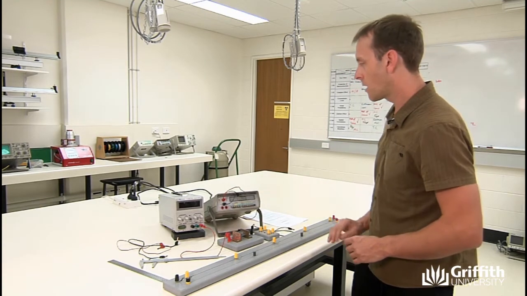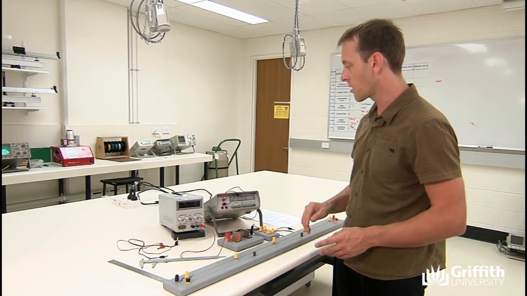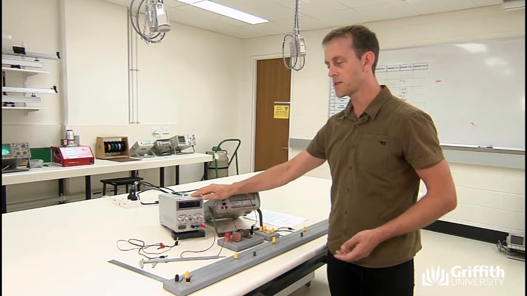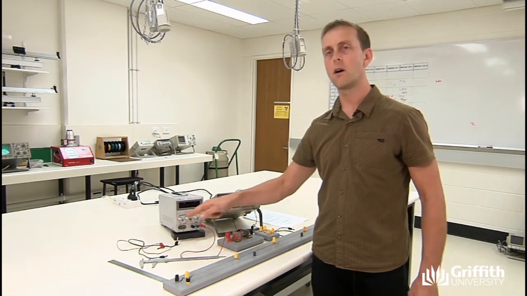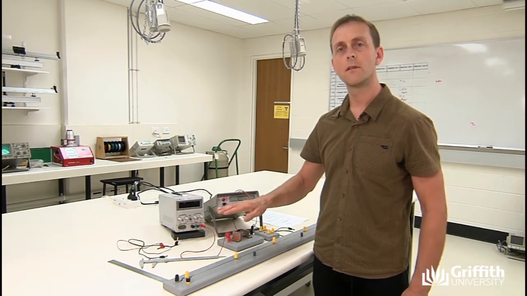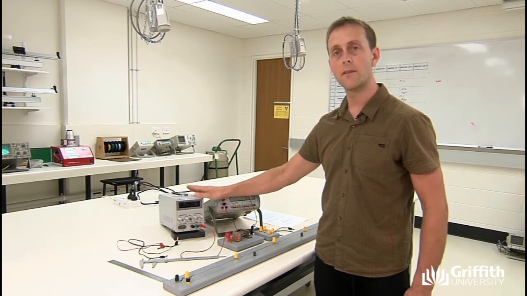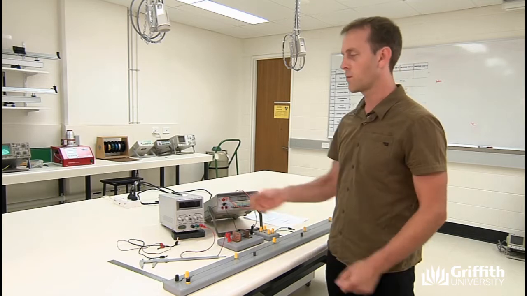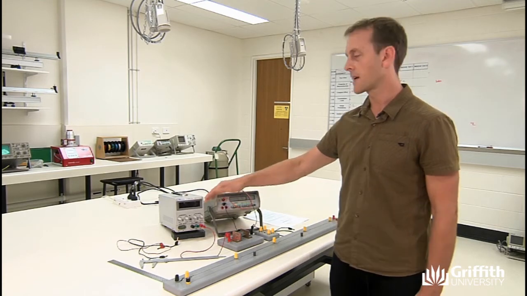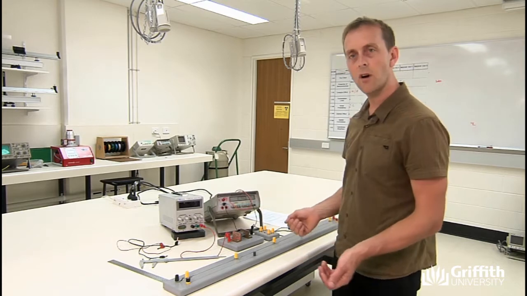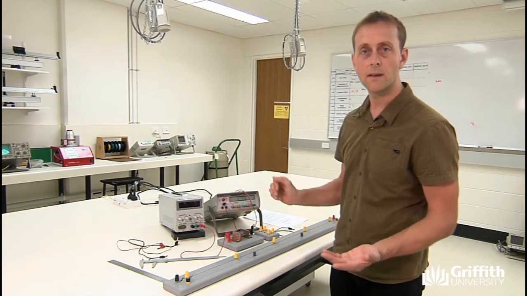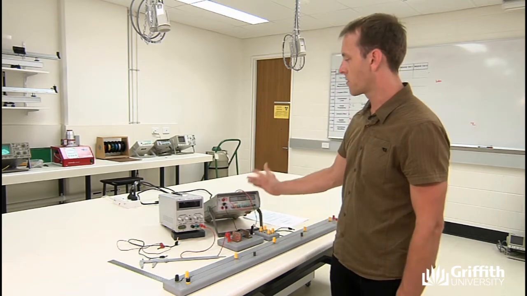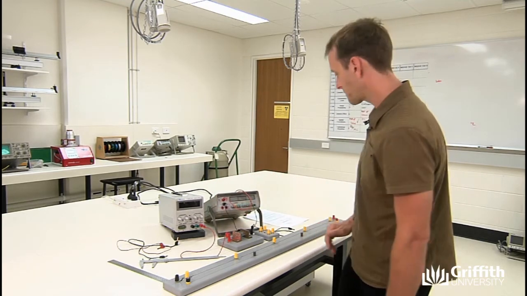Something to point out to start off with: when you're making connections with these and with power supplies, ensure you turn the power off and on. Turn it off before you unplug anything, and then turn it back on once you're finished. Don't unplug anything while your power supply is still switched on, because that could damage the power supply. It could give you a bad shock and damage components. So just make sure it's switched off when you unplug anything. It's a good precaution to do that with your multimeter as well.